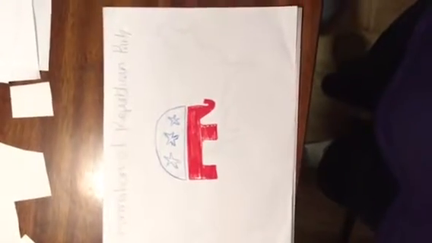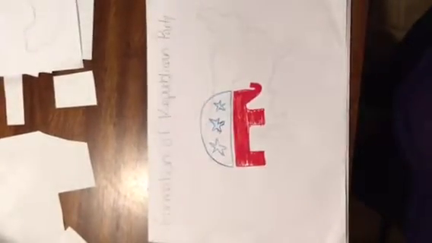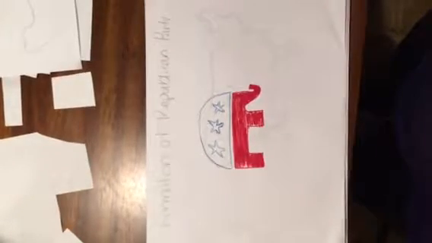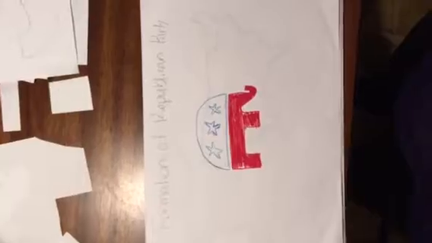Formation of the Republican Party. The Republican Party was formed by anti-slavery Whigs, and it was meant to break away from the Democrats. It turned out to be one of the two major political parties in the United States to this date.